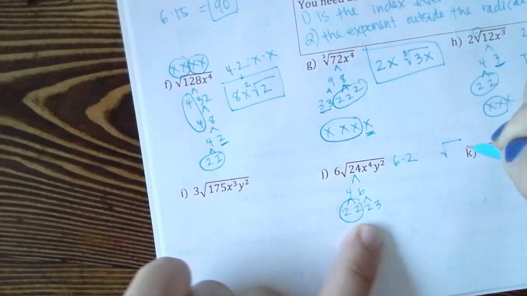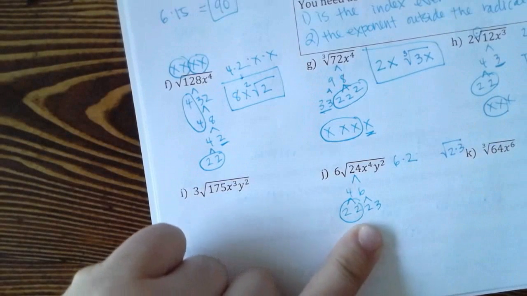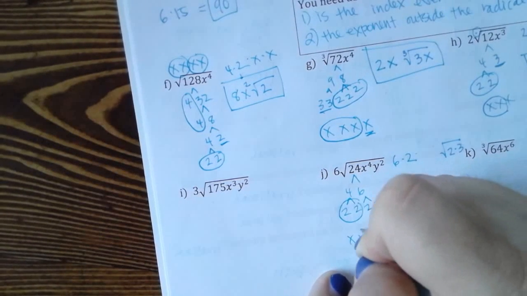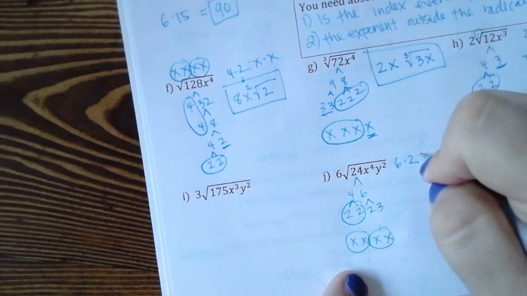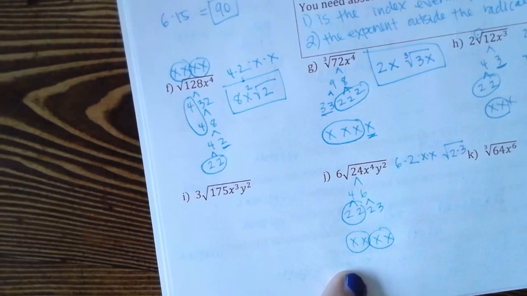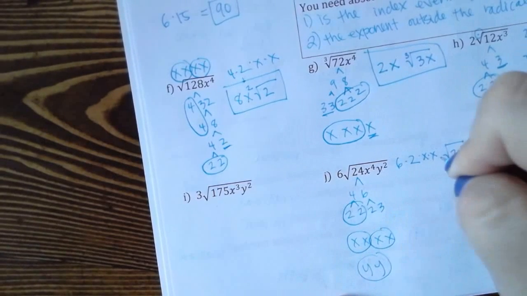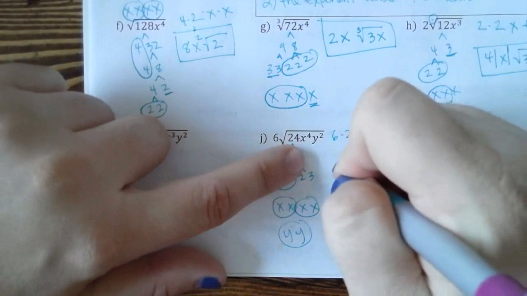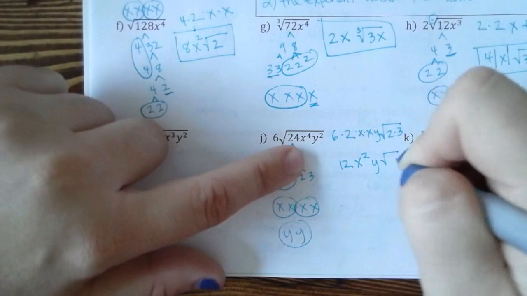What stays on the inside? The 2 and the 3. Let's look at the x's now. I've got 4 x's, a group of 2, a group of 2. So it'll be x and x. I've got 2 y's, a group of 2, so y. How do I simplify this then? I've got 6 times 2 is 12, x squared, y, square root 6.